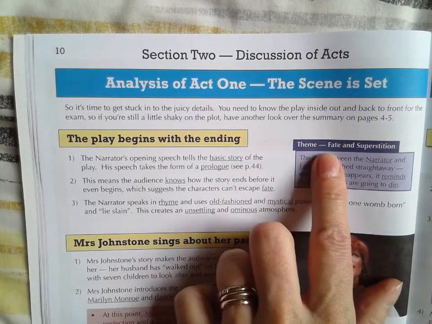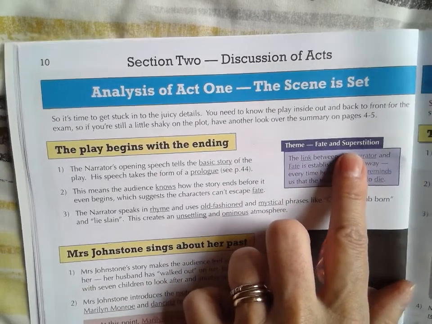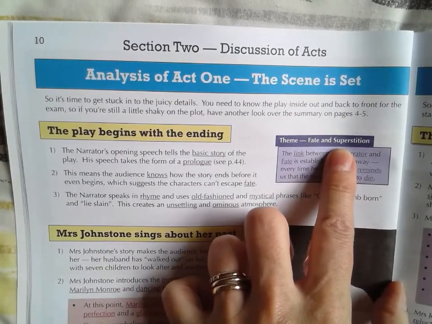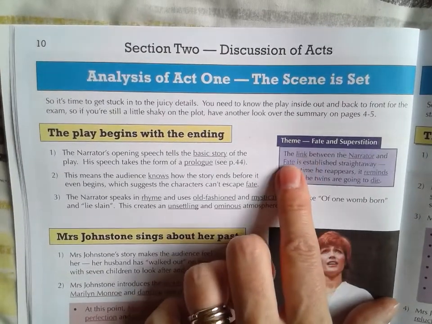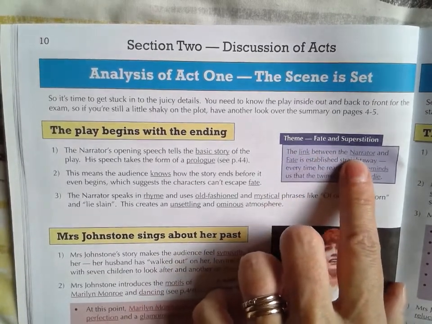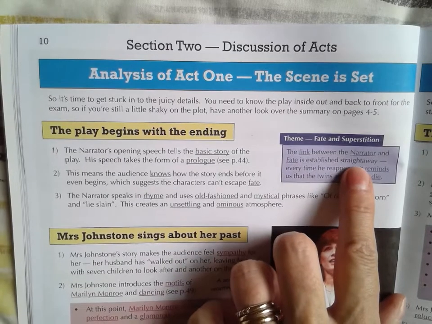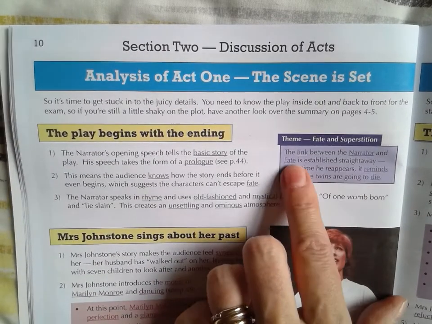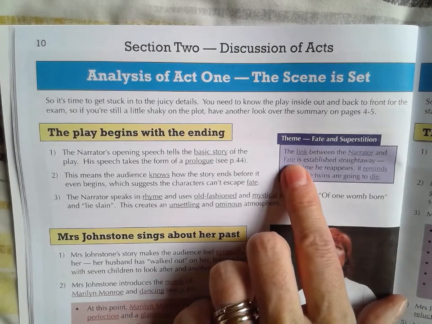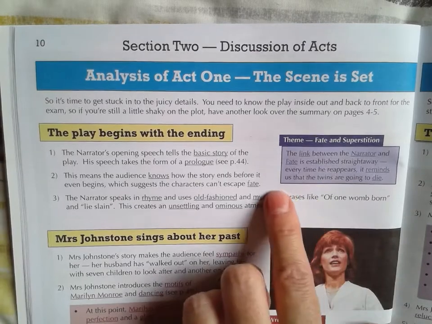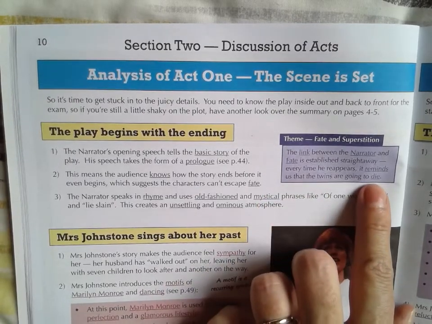So the theme is fate and superstition. A theme is a drip, drip, drip of ideas that come together to create a theme. So fate and superstition. The link between the narrator and fate is established straight away. When we talk about fate, it's something that is bound to happen. Every time he reappears, it reminds us that the twins are going to die.